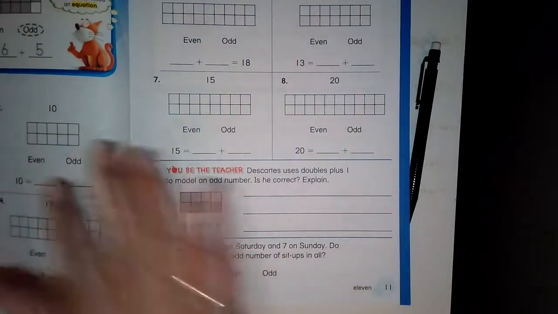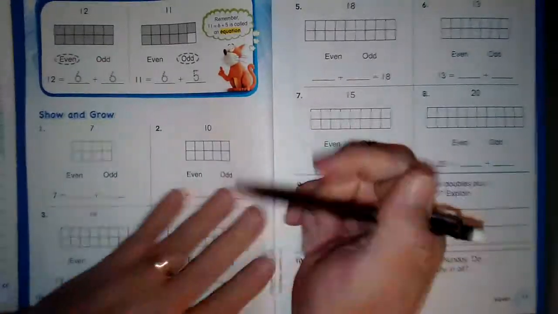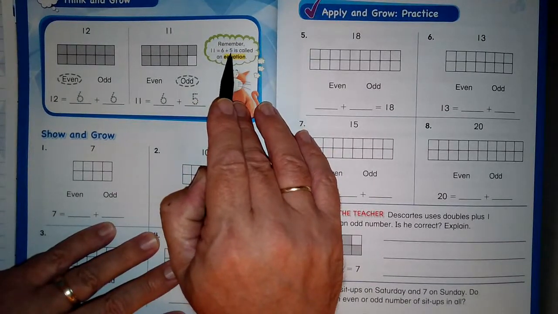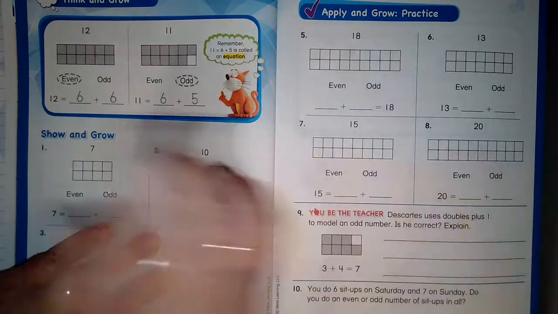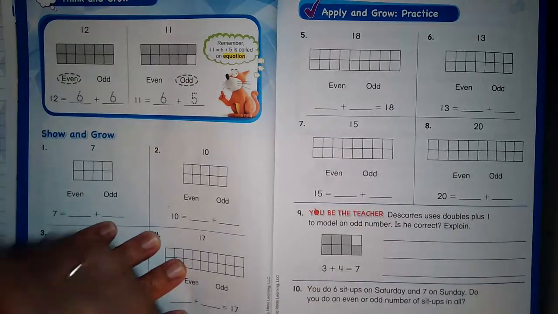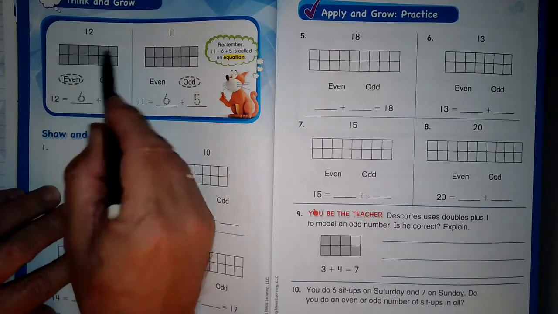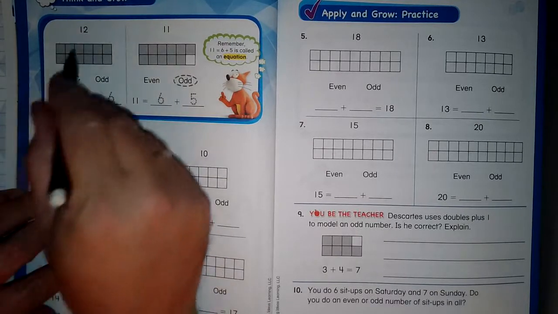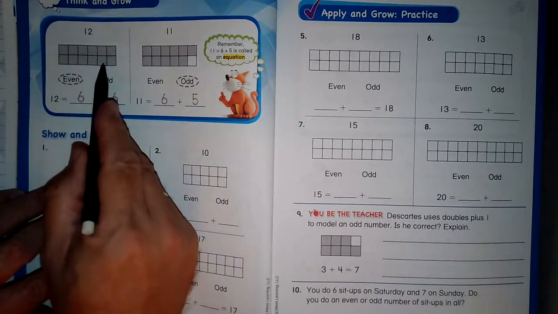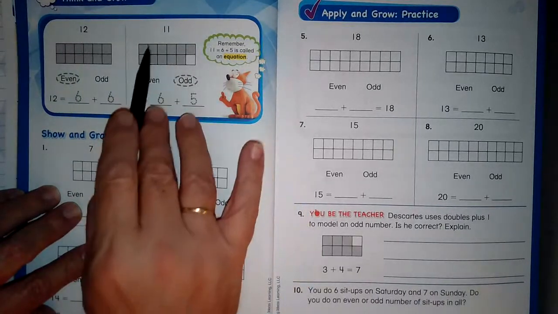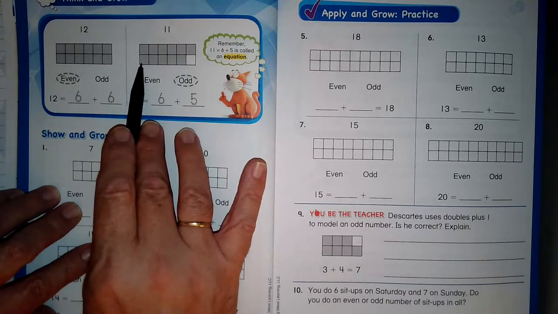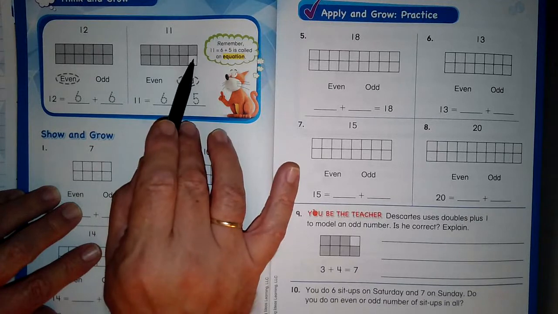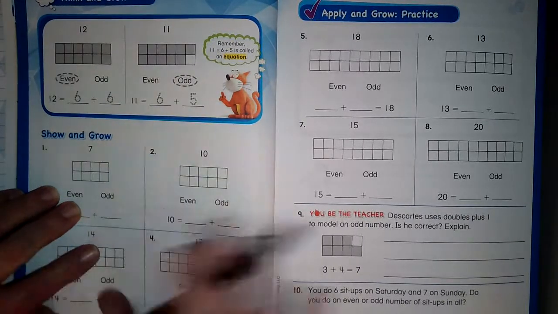Here we go. The next page, it says, remember 11 equals 6 plus 5, which is called an equation. I want to look at 12 and 11. They've already colored them in for us. This one, I have 6 plus 6, and they said that 6 plus 6 is 2 even groups, 2 equal groups, so it is even. And this one, they colored in 6 plus 5, right? Since they know that they're not equal groups, they said that this one is odd.